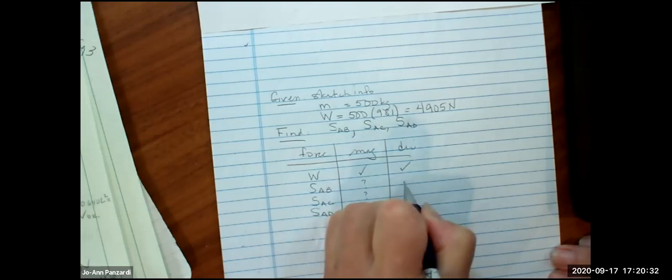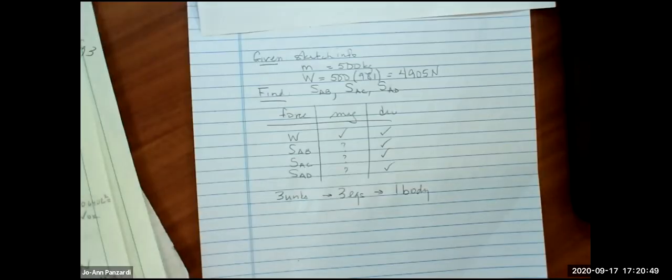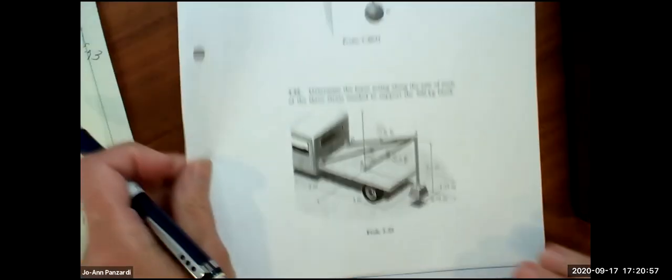Do we know the directions? Yes. Okay, how many unknowns? 3. And it's going to be 3 equations and 1 body. And why only 1 body? Because it's a 3D problem. Right, it's a 3D problem, and we can get 3 equations: the sum of the forces in X, the sum of the forces in Y, and the sum of the forces in Z, equal to 0.